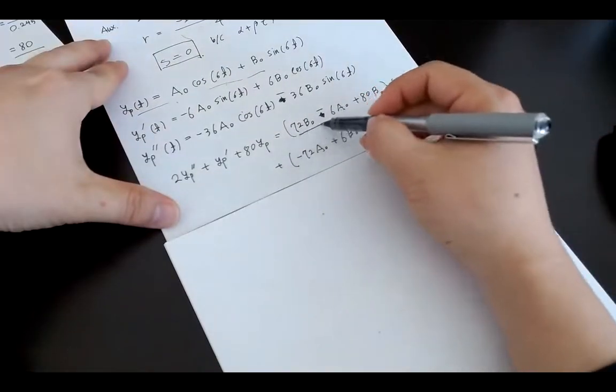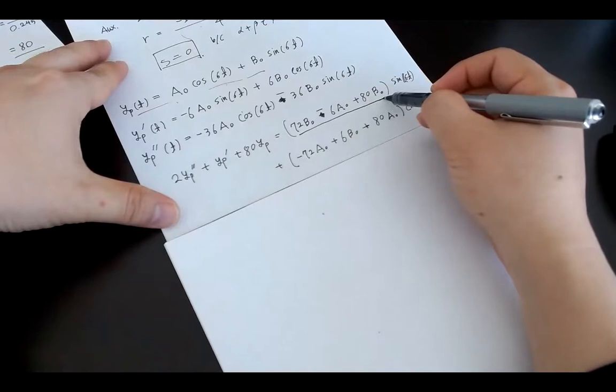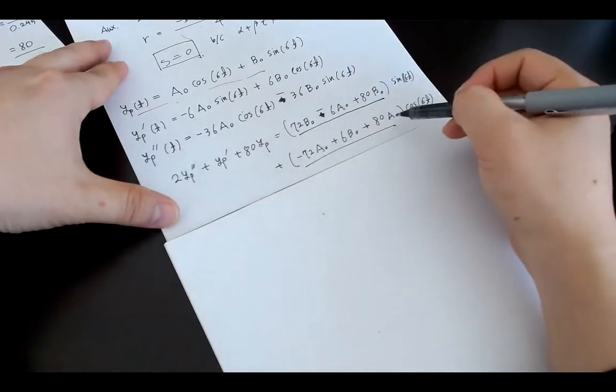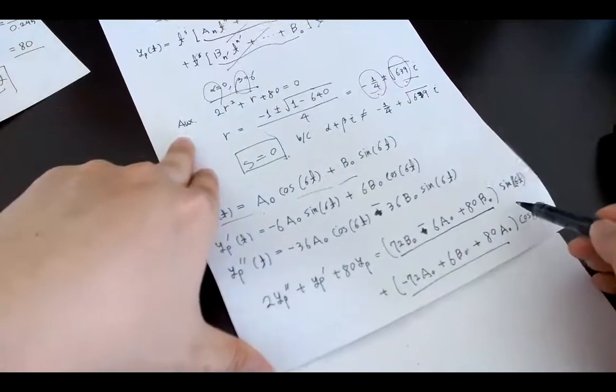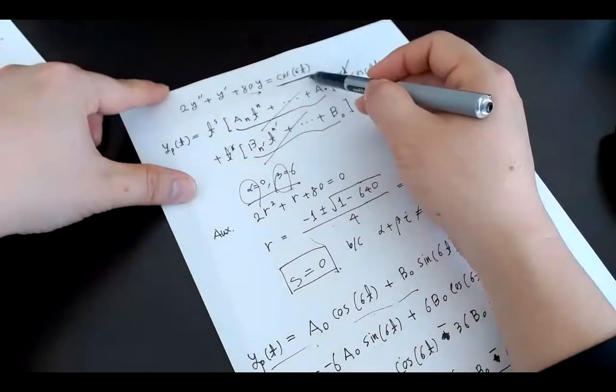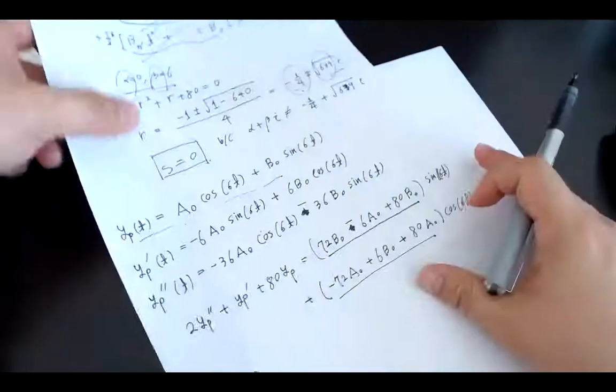Now the sine coefficient, 72 B0 minus 6 A0 plus 80 B0, must be 0, and the cosine coefficient must be 1, because the external force is cosine 6t.